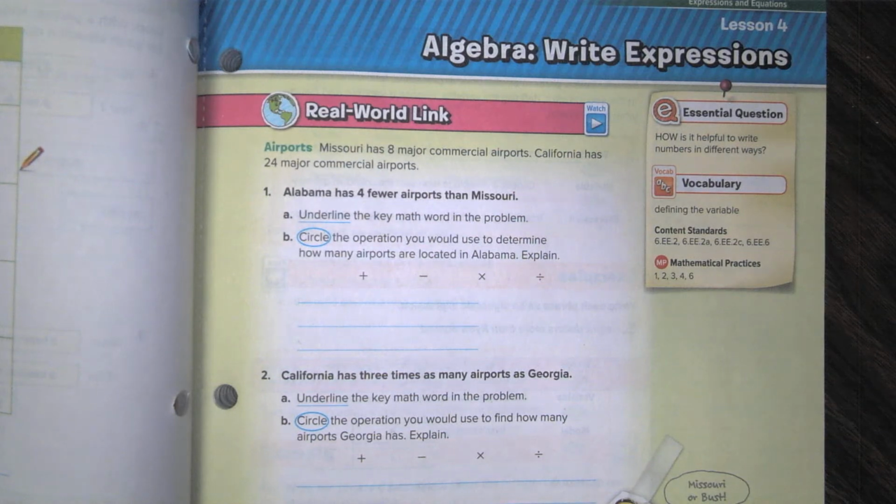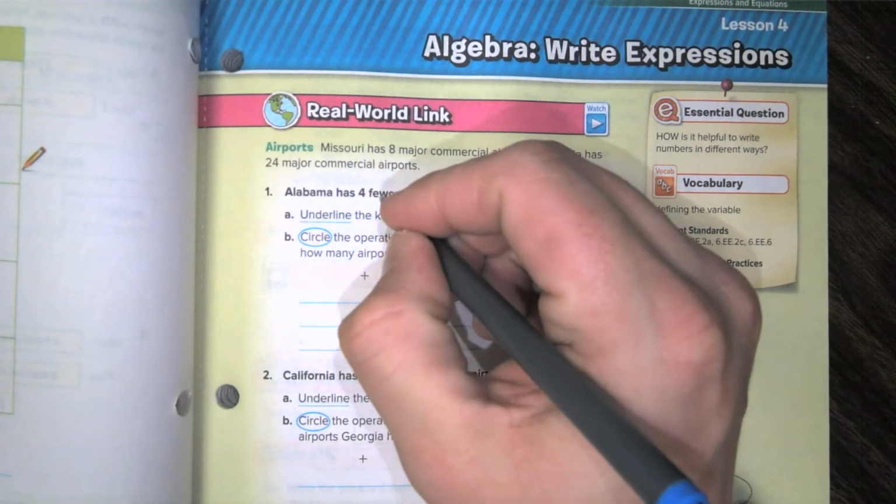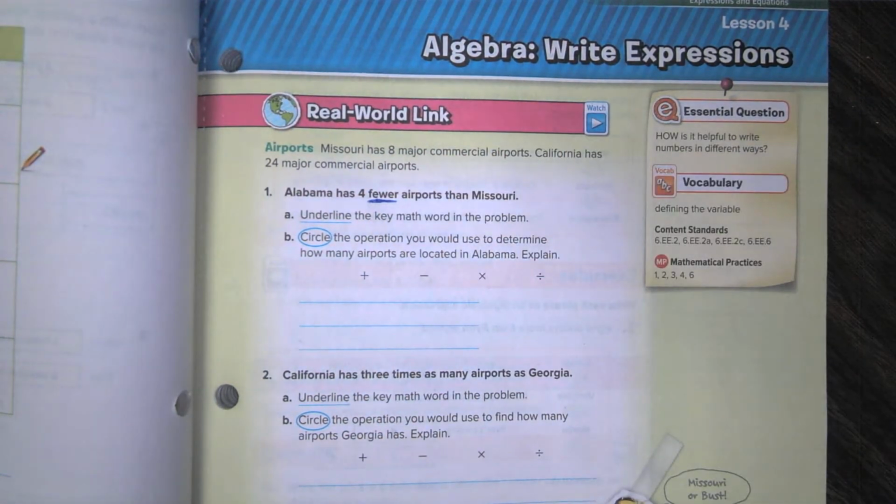Again. Okay, we have that Missouri has 8 commercial airports. What key math term are we going to underline in number 1? Mariana? Fewer. Fewer is the word we're looking at. Okay, that's what we're going to underline. That's an important math term here.